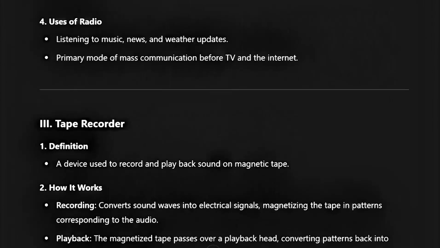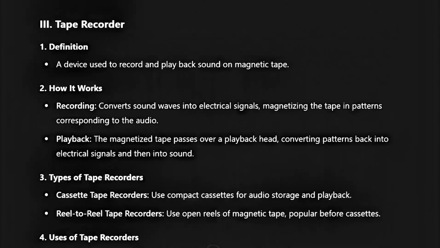4. Uses of radio: listening to music, news, and weather updates, primary mode of mass communication before TV and the internet. 3. Tape recorder. 1. Definition, a device used to record and play back sound on magnetic tape.